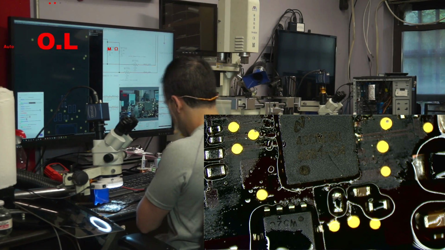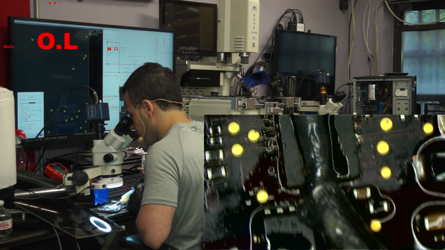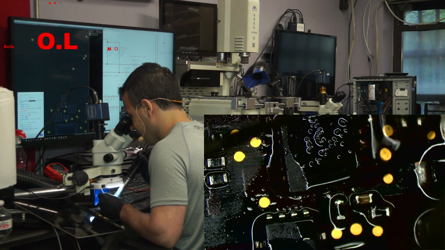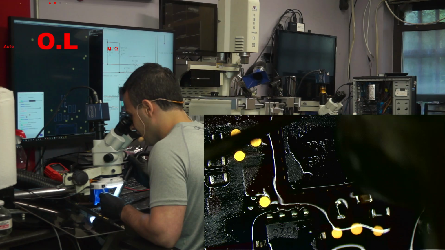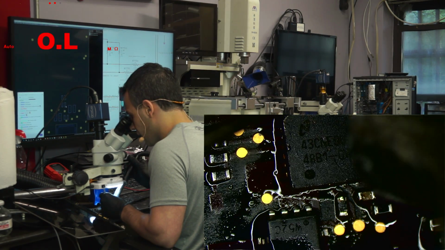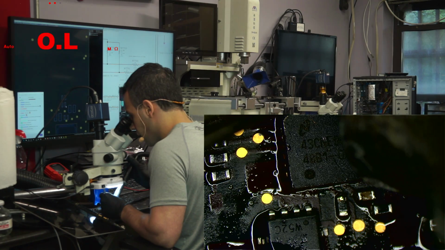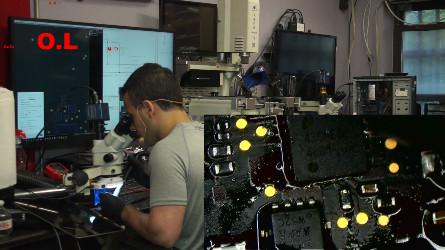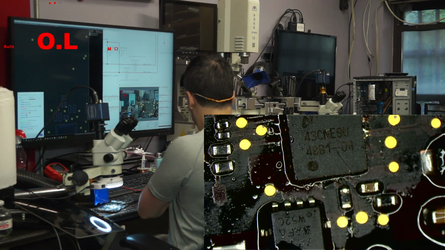Alright. Come on, you lead-free shit. Get my resistor in there. I don't have the patience to change my iron right now. Just melt. Come on. There you go. Let my resistor in, you fucker.